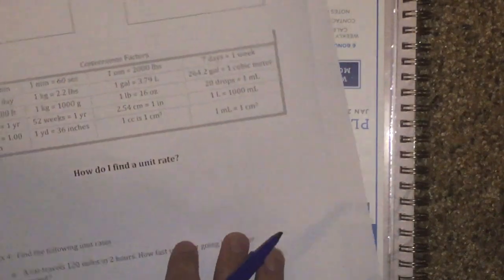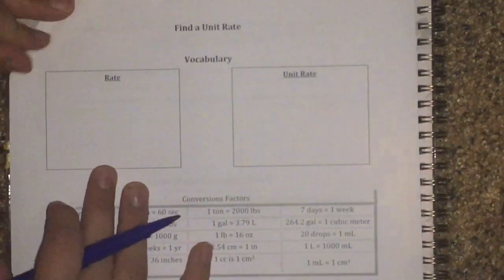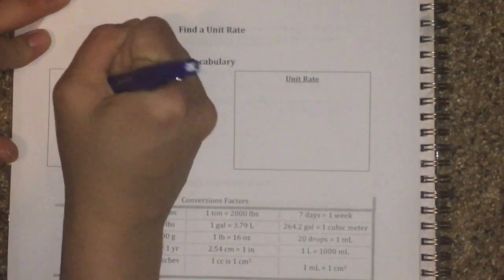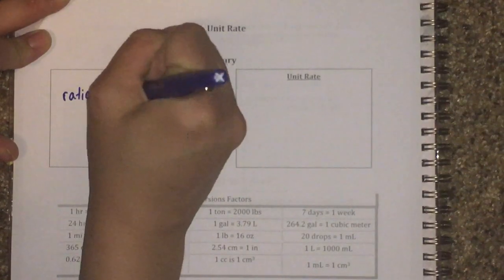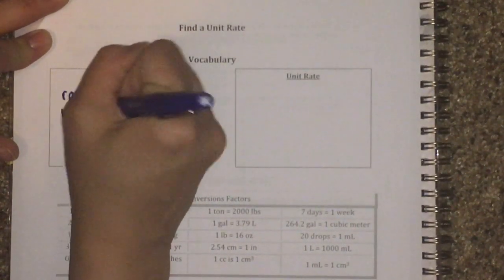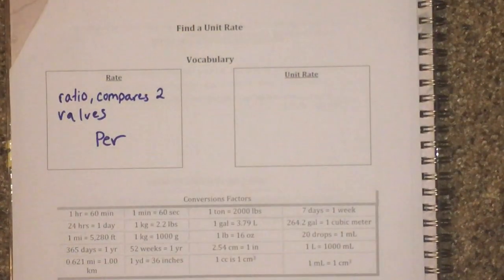Go ahead and flip to unit rate. A rate is a ratio that compares two values. Usually it's expressed as per. So for example, beats per minute or miles per hour.